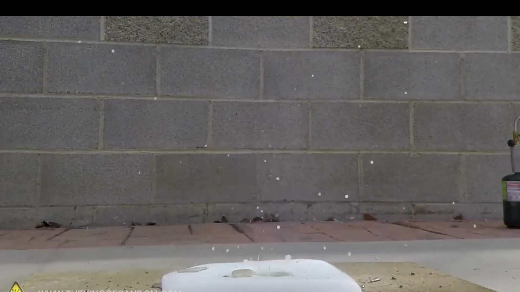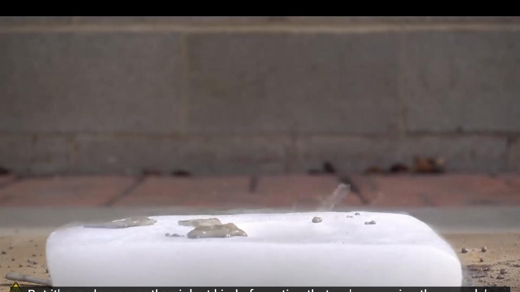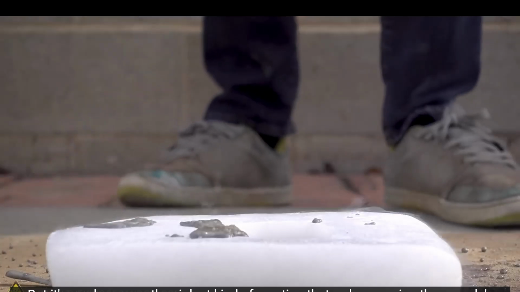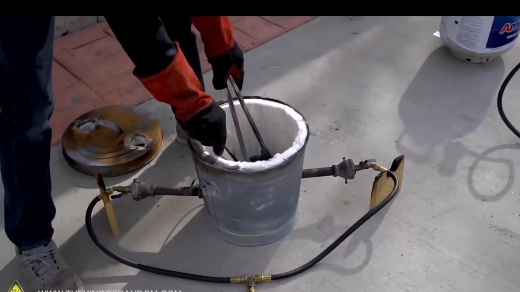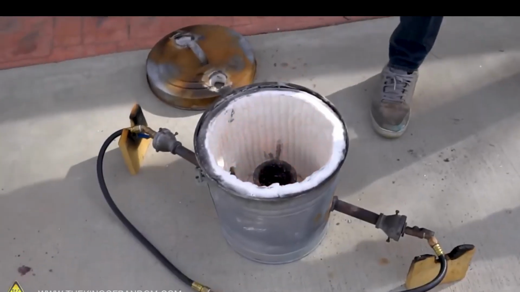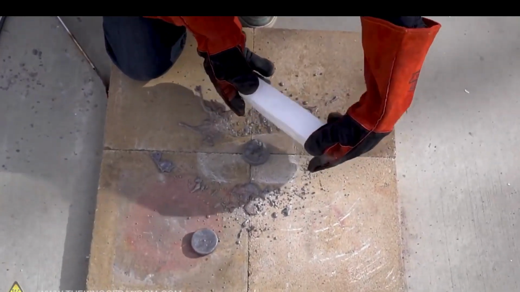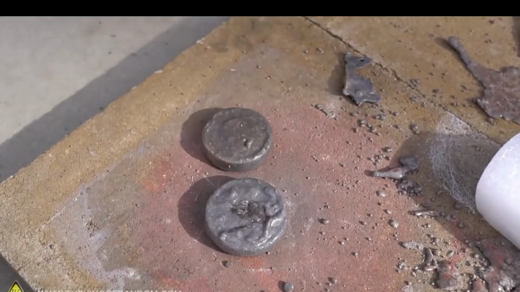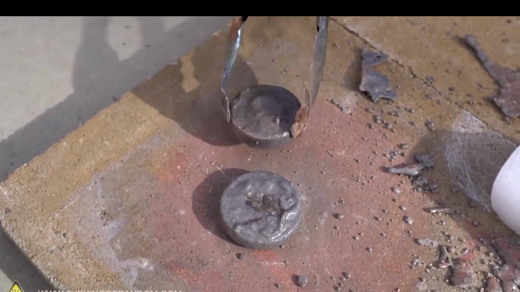Whew. I certainly wouldn't want to get that on me, but it's nowhere near the violent kind of reaction that we've seen in other people's channels where they pour salt into water. Ooh, the middle of that is still squishy. Definitely hasn't cooled down all the way. Very hot. Also very hot. Still both very hot.